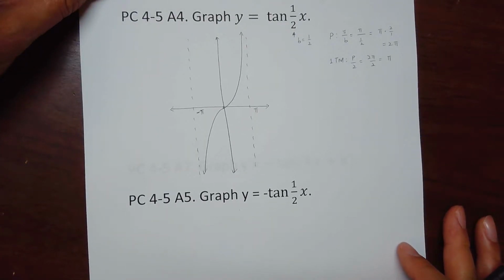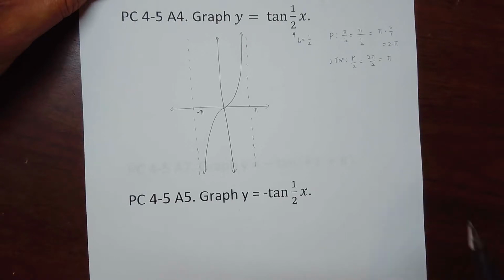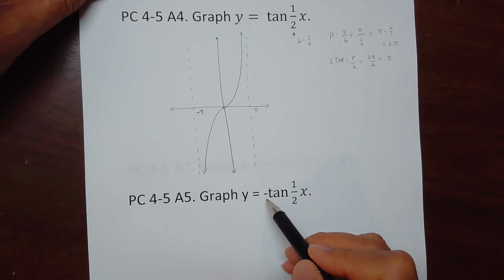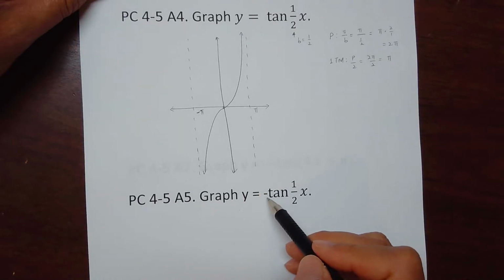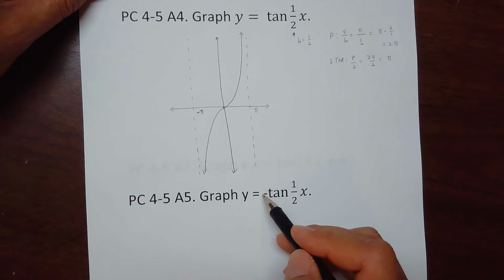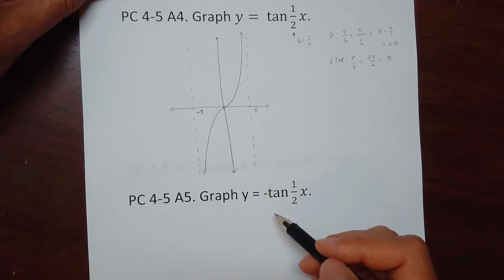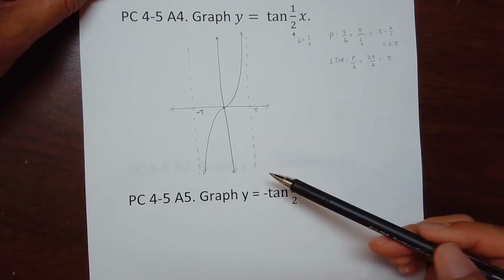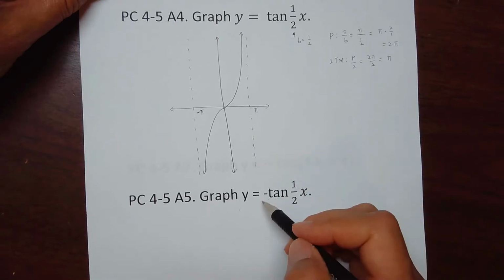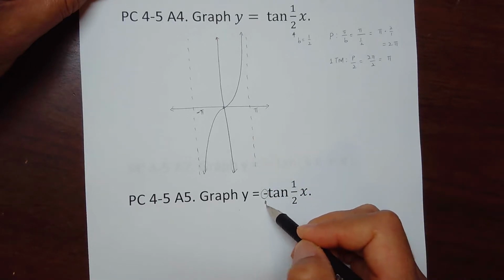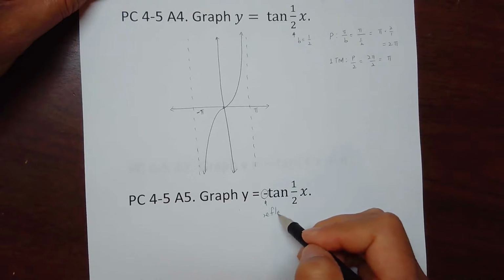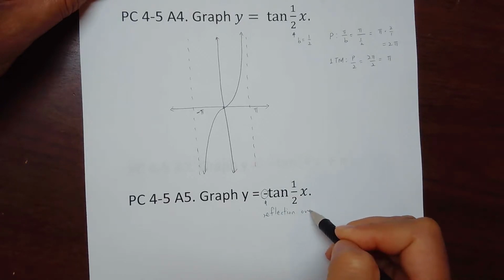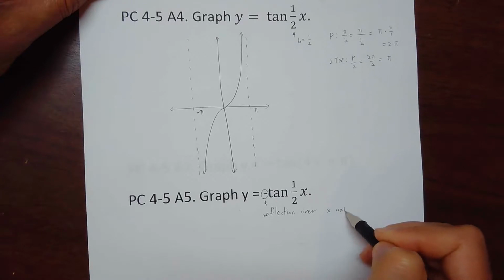What if we have exactly the same equation except we have a minus in front of it? So this minus works out as a reflection over the x-axis. If you look at this graph, it will be exactly the same as this, but we do have a reflection over the x-axis. So we follow everything as it is.